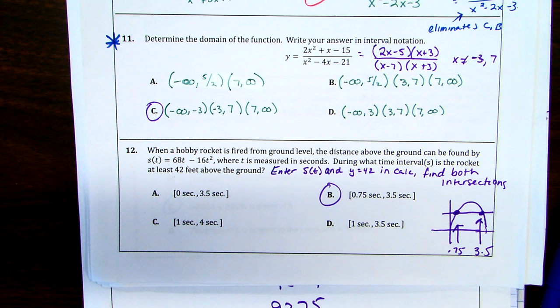Now we want to find another one. Again. I'm going to make it bigger.